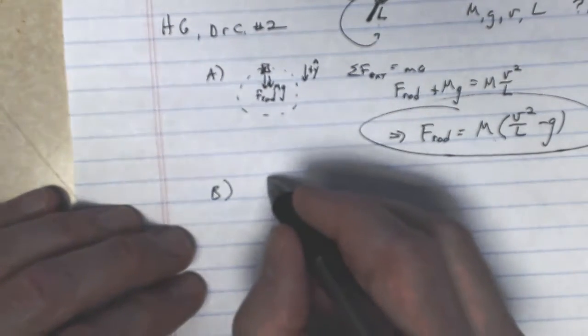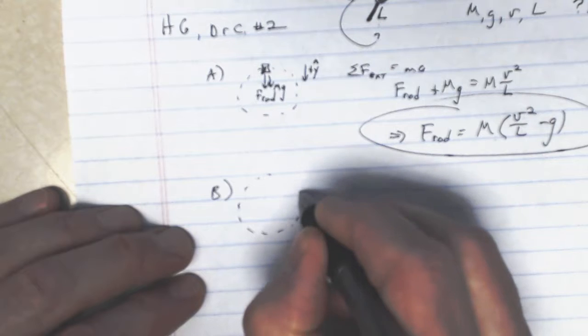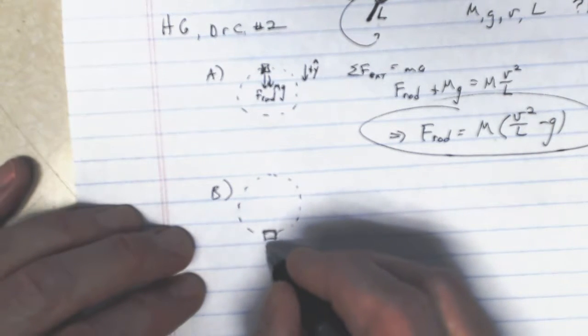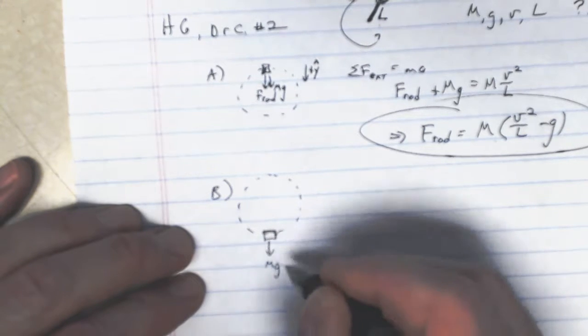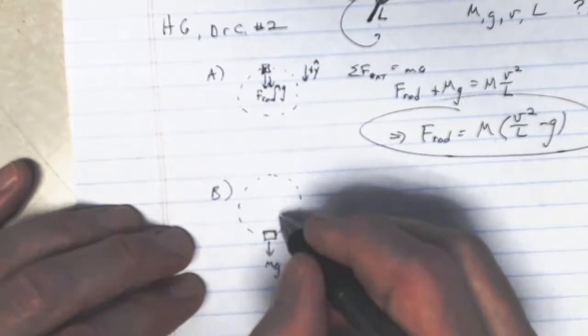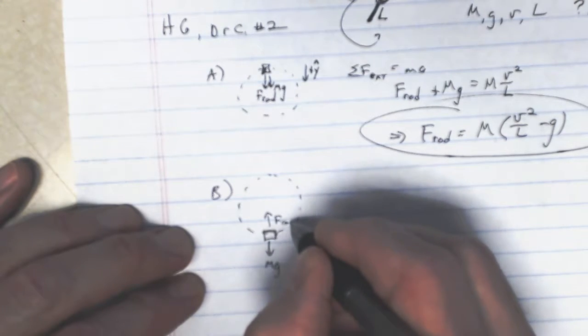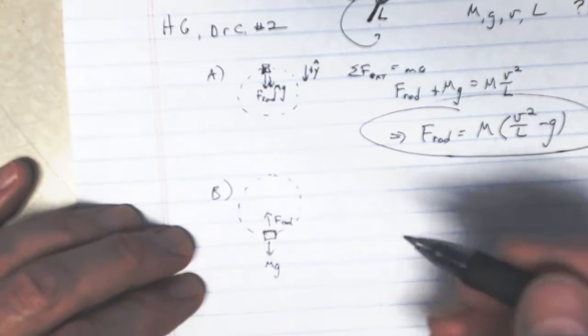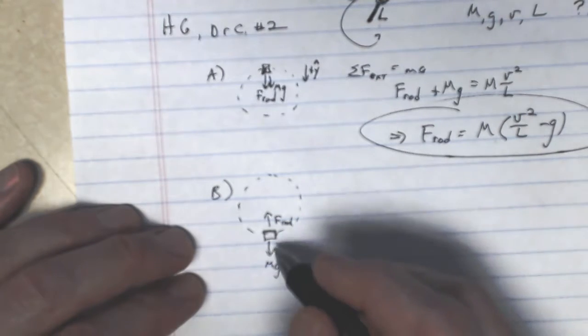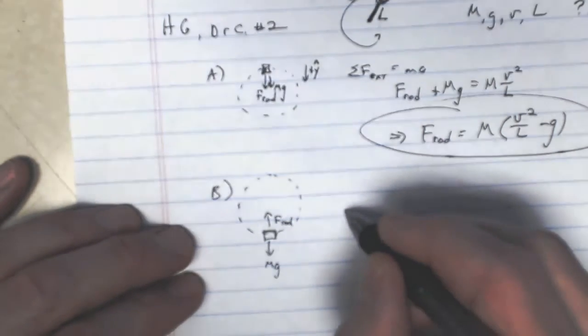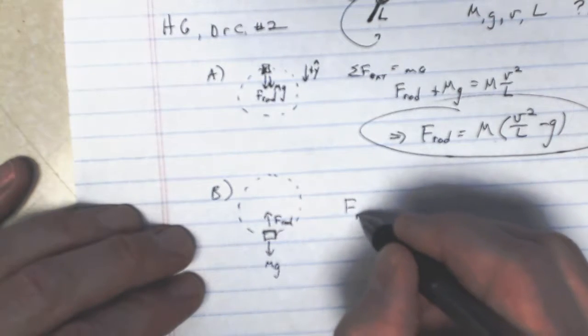Okay, part B. What force is the rod supplying at the bottom of the circle? So I'll draw another free body diagram. I'll have the mass at the bottom of the circle. I'll say, well, there's mg down. There's a rod. And I'll draw arbitrarily the force of the rod pointing up. See if I'm right. And then again, I'll apply Newton's laws at this point of the path and say that at the bottom, I've got the force of the rod.